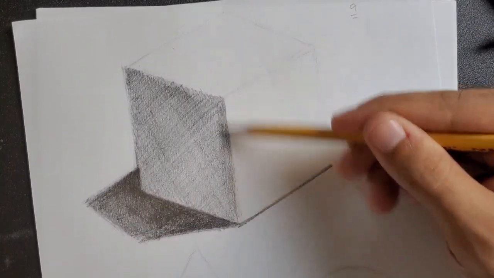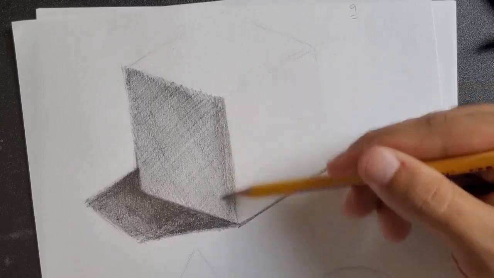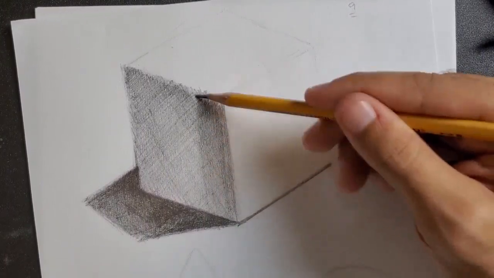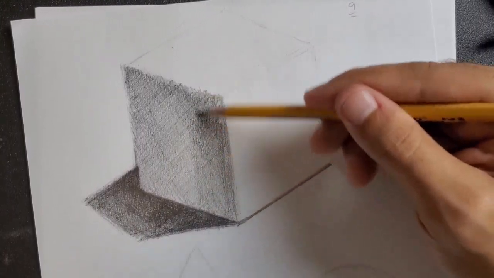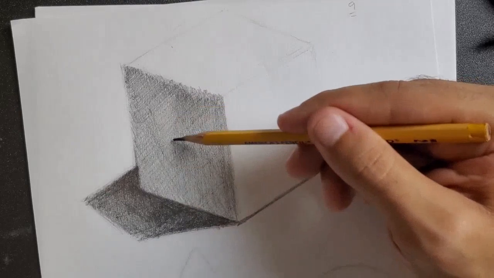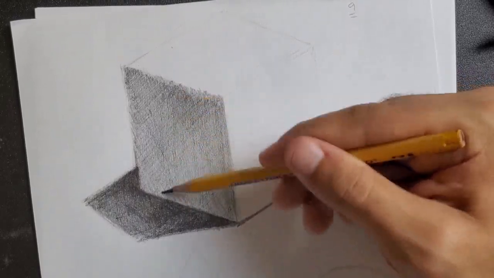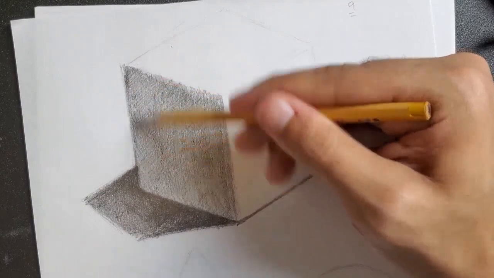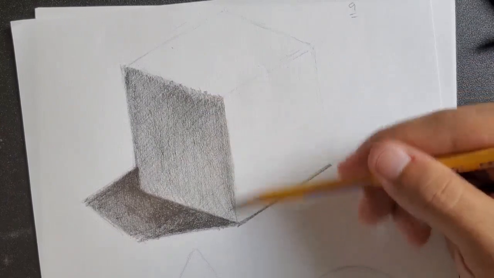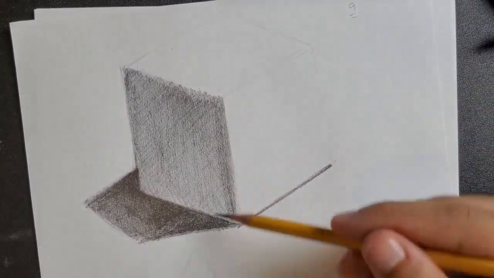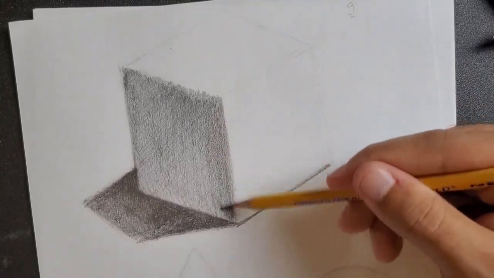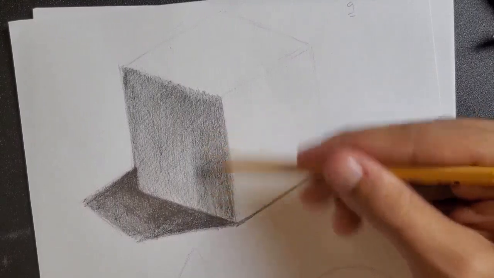Now I'm gonna do a combo by going up and down. That's to make sure that my lines aren't too obviously going in one direction. I want to make sure that the value is even throughout.